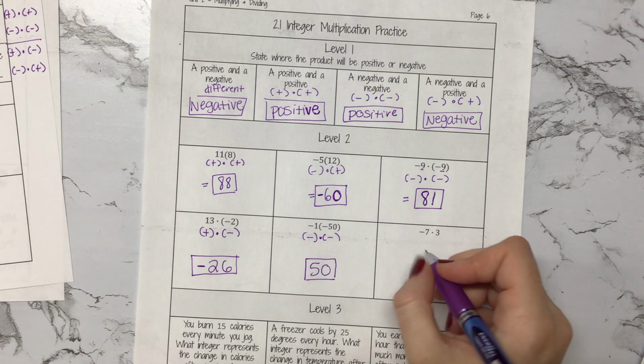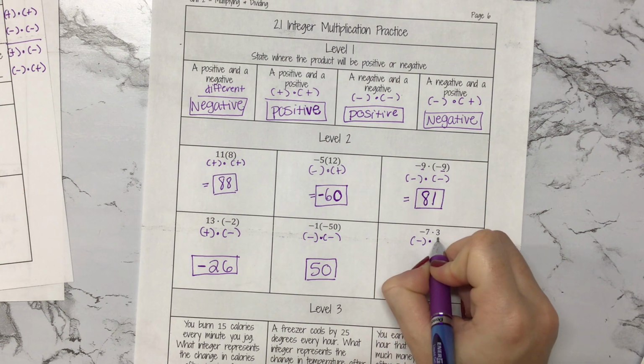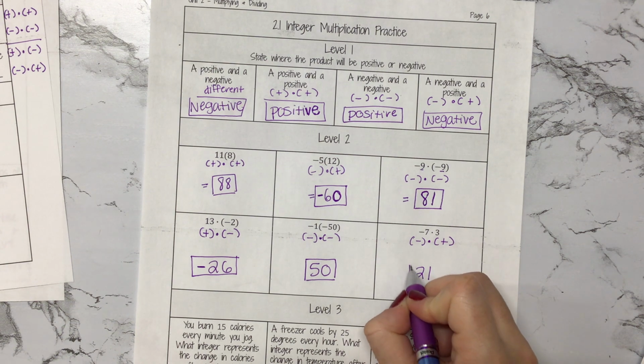Negative 7 times 3. 7 times 3 is 21. We have a negative times a positive. So our answer is negative 21.